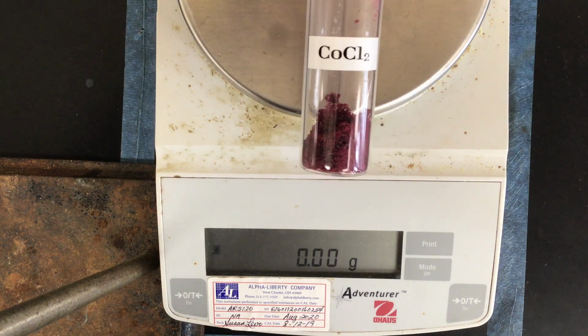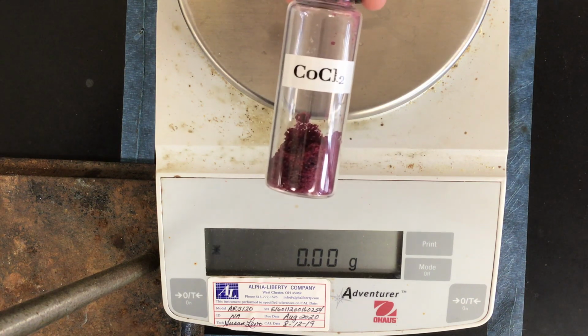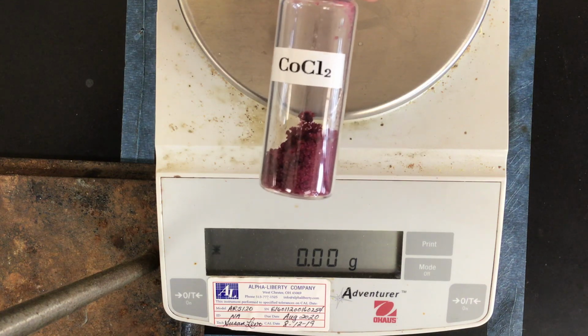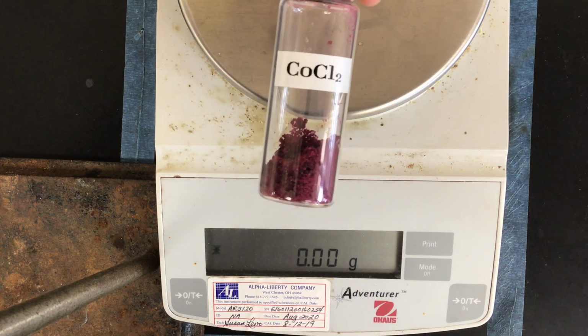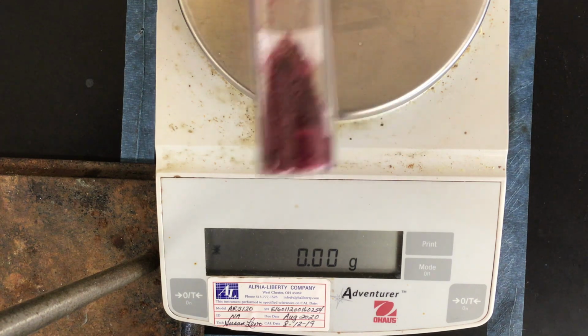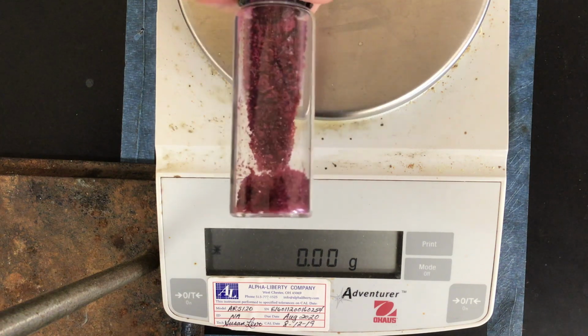Our next sample, and for the record, that is CoCl2. That's a lowercase l, not a capital I. See the color there a little bit.